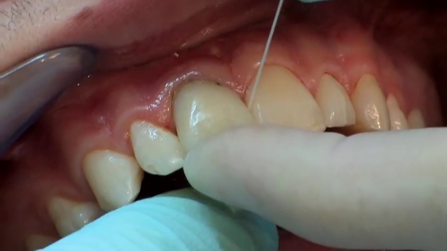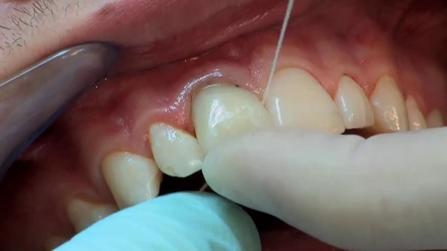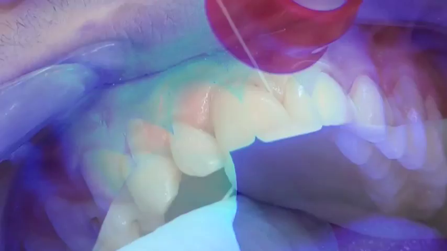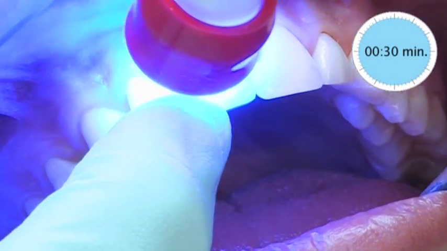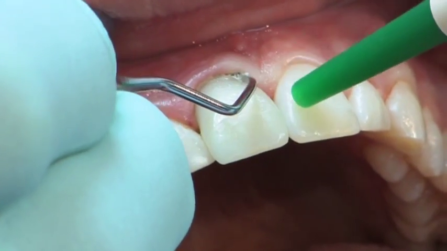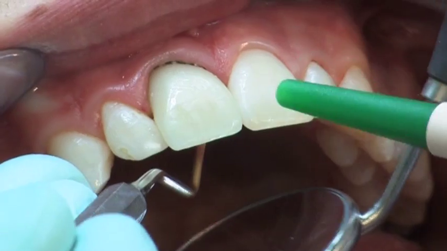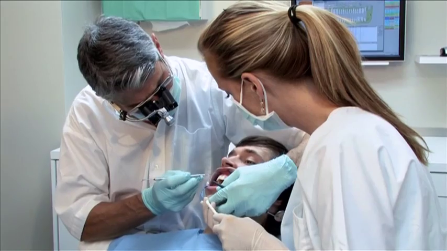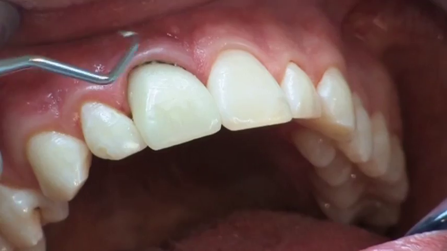Once ParaCore reaches a gel-like consistency, excess cement should no longer be removed. Residual excess cement and the retraction cord are removed using a scaler after the cement has completely cured.